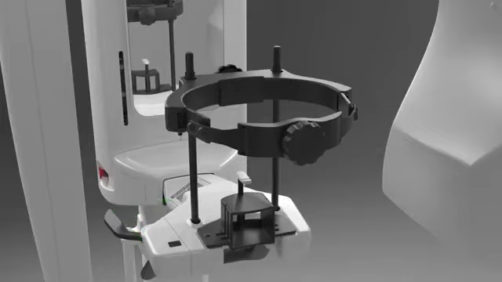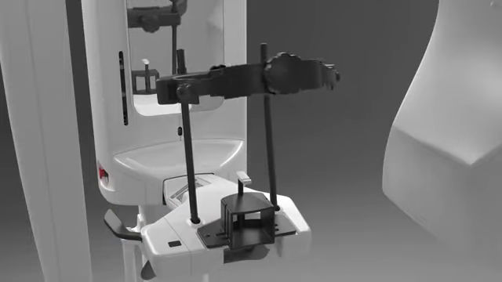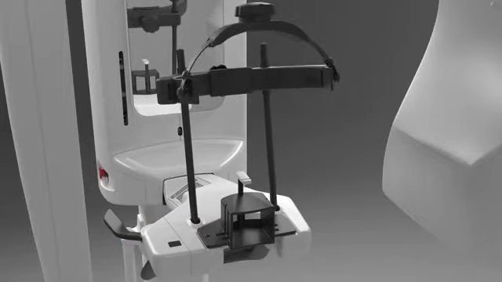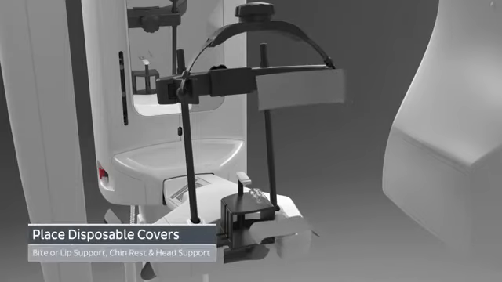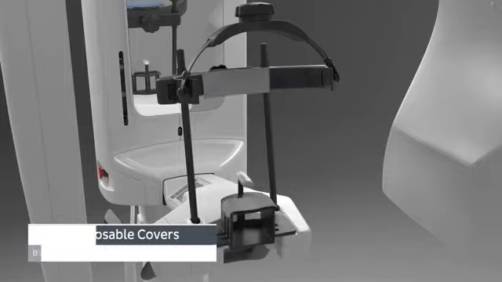Release the head support locking lever and move it towards the patient mirror. Pivot the back portion of the head support into its upright position. Place disposable covers on the bite support or lip support, patient chin rest, and head support.